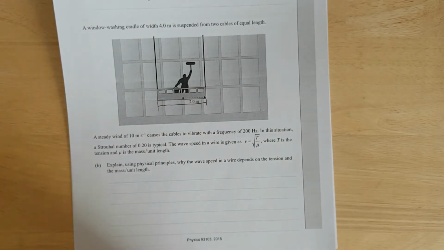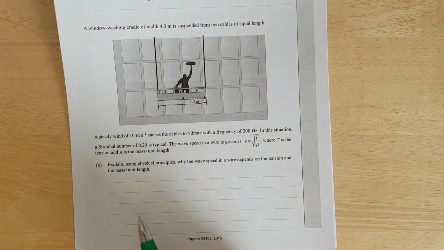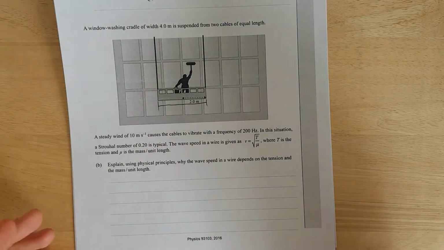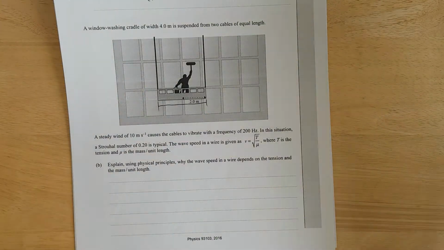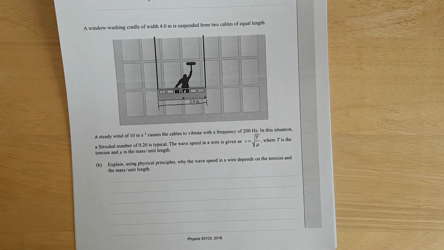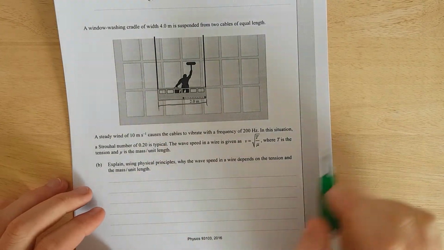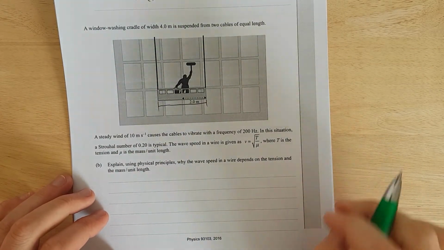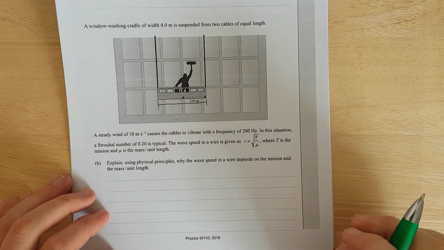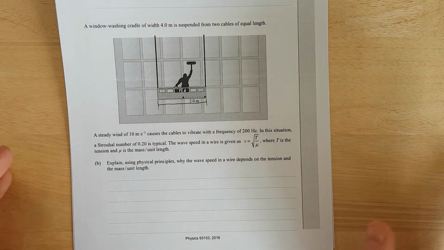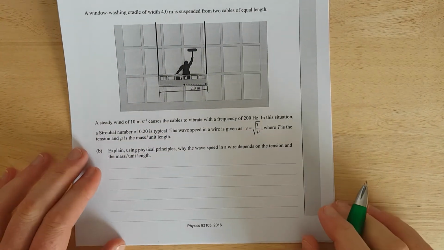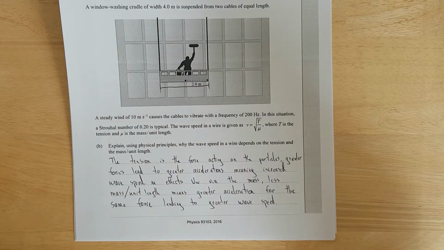I can't think of a good real example. I just know that the higher the tension, the faster the wave is going to travel through it. I'll pause and think of a good analogy. I think I was explaining it wrong. Tension is just the force. So if the force on the particle is higher, the acceleration will be higher. So you're just looking at it that way. I'll pause and try to write out a semi-coherent answer.